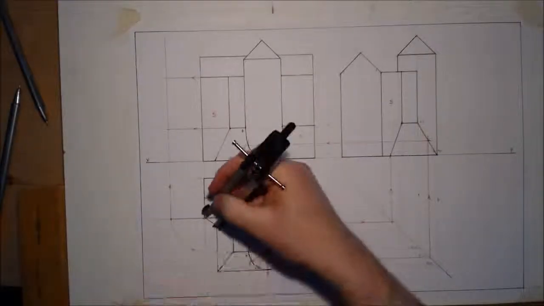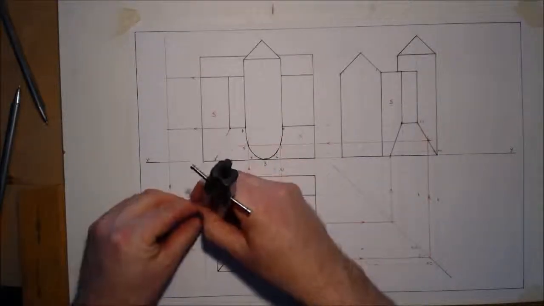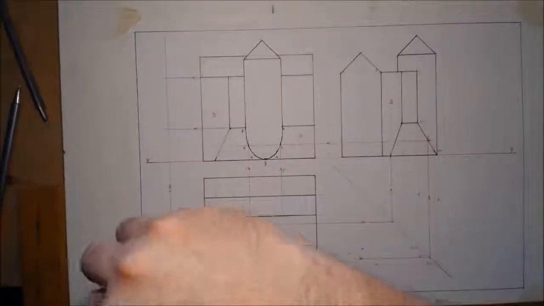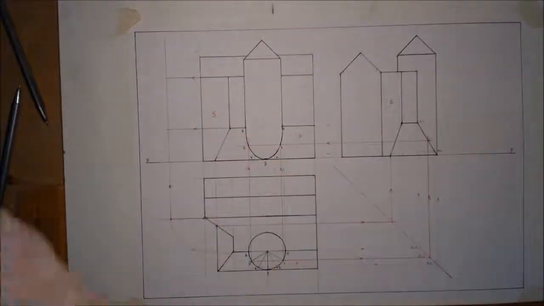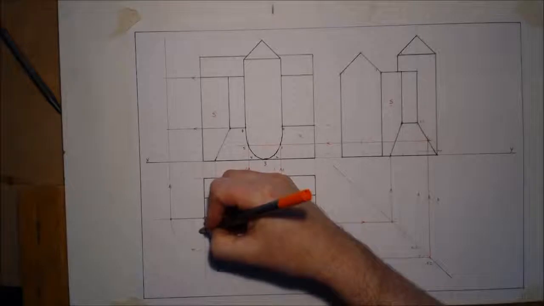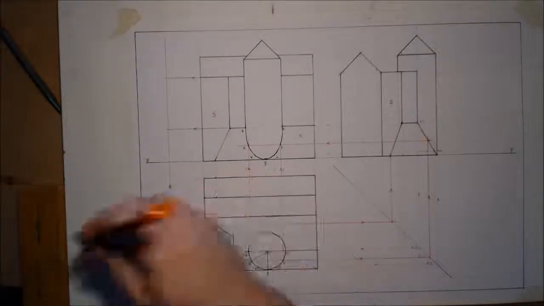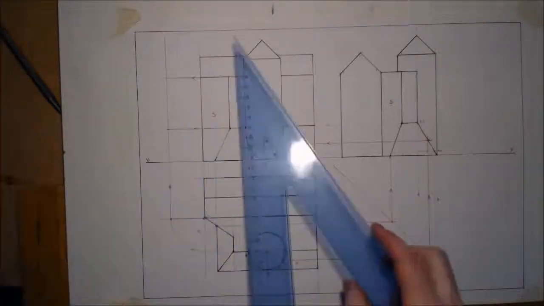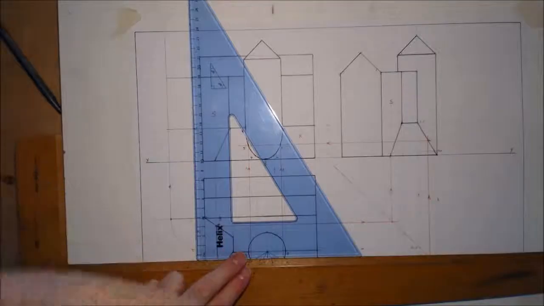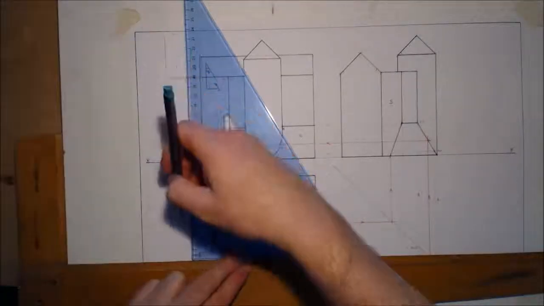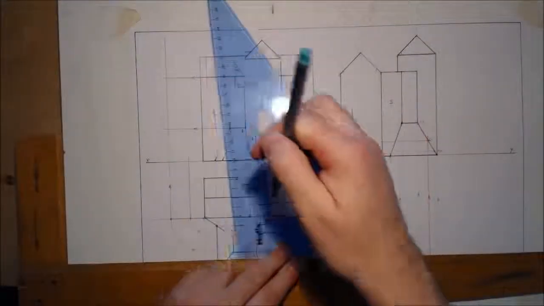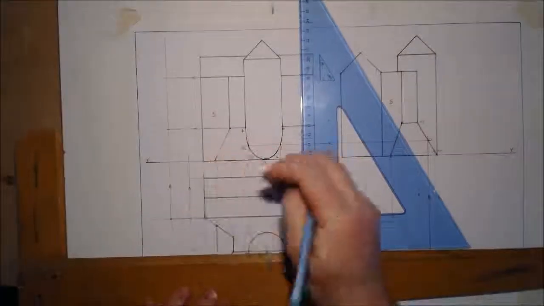I need to spin that one around there as well. So if I spin that around to there, and carry that up to there because that's as far as it goes, sitting on the ground.